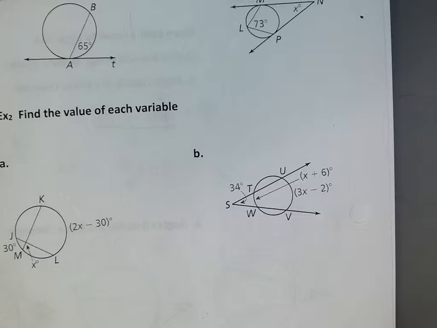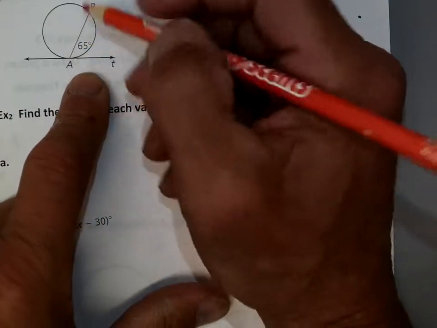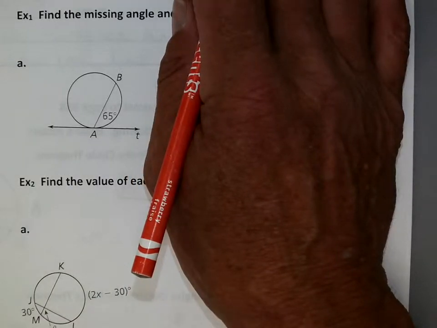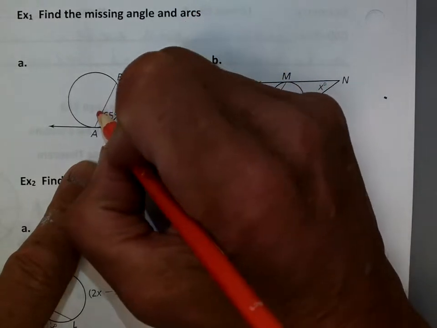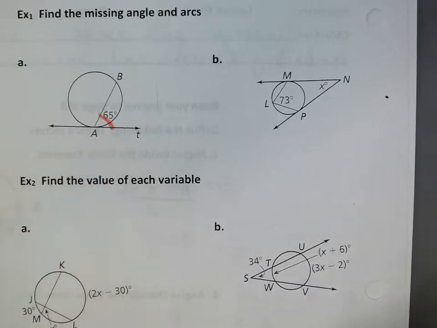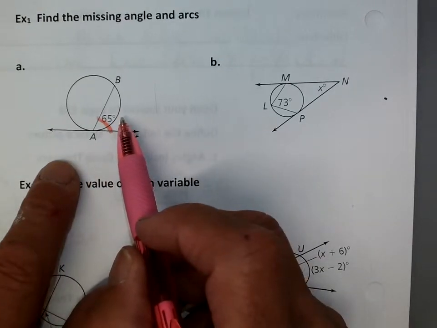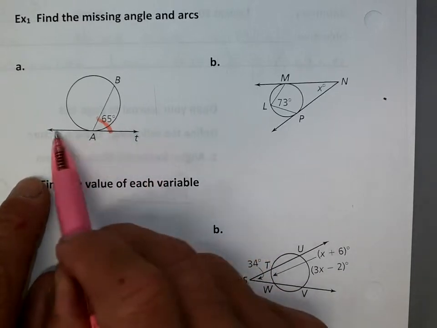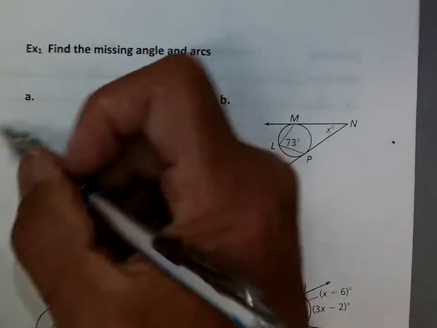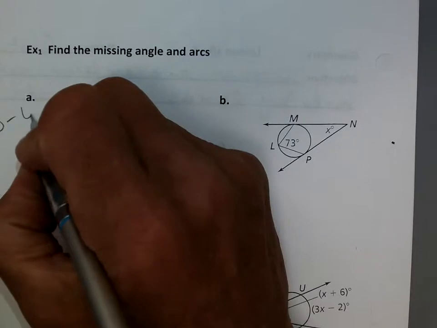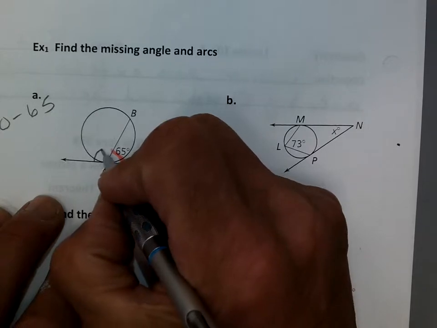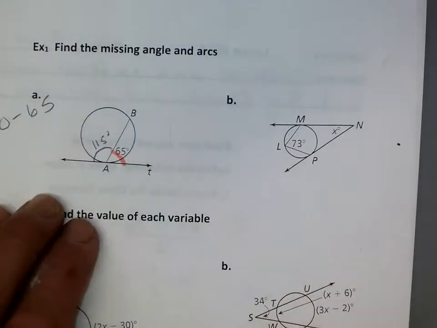So if I take a look, first of all, at A. You watching? We're on camera. So this angle's 65 degrees, right? So let's do what we know. If this angle is 65 degrees, in a straight line we get 180. You guys agree with that? So 180 minus 65 is 115, I think, right? So this angle here is 115 degrees. Does that make sense?